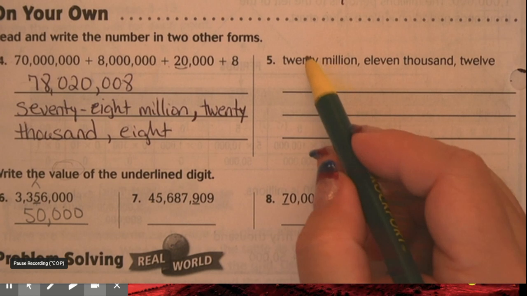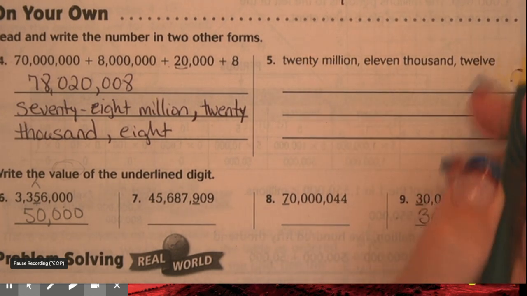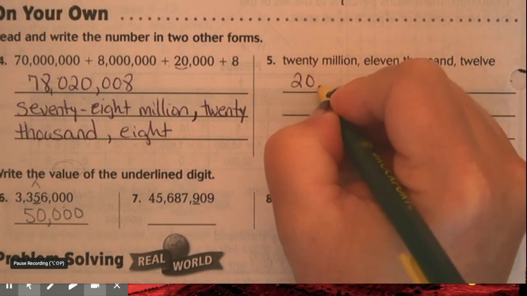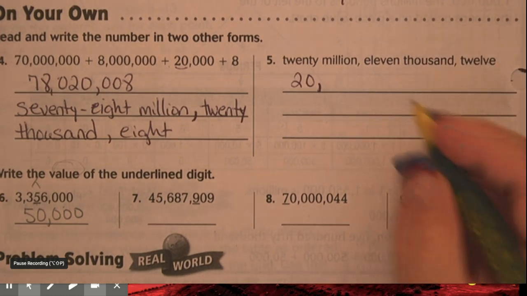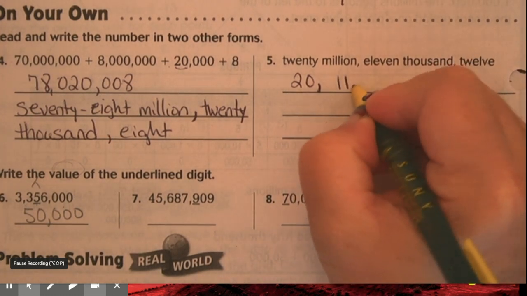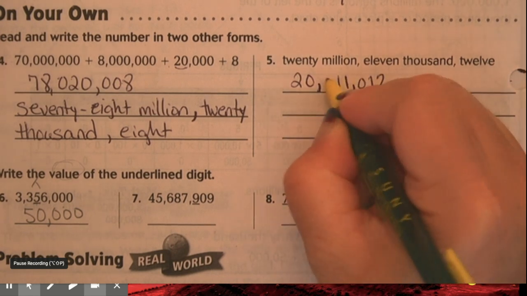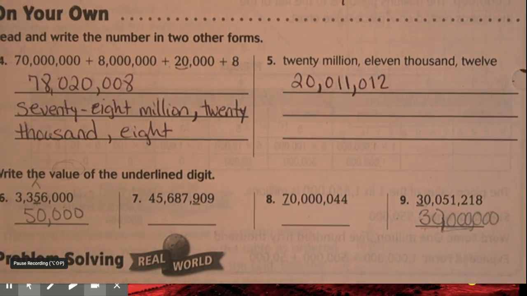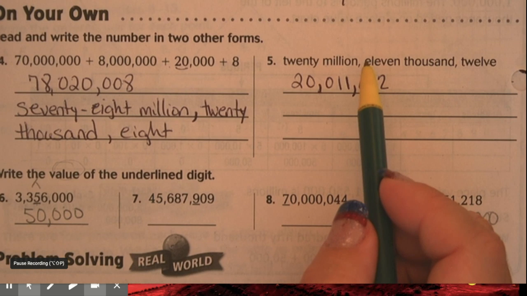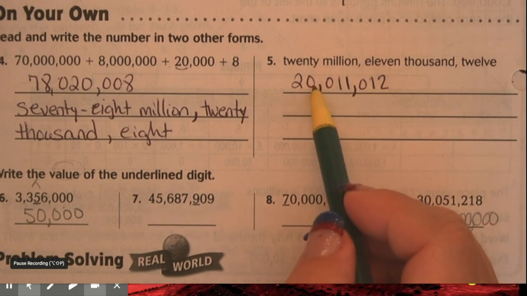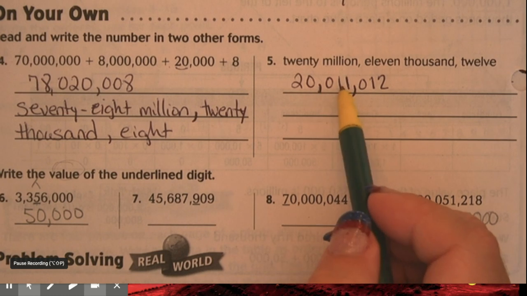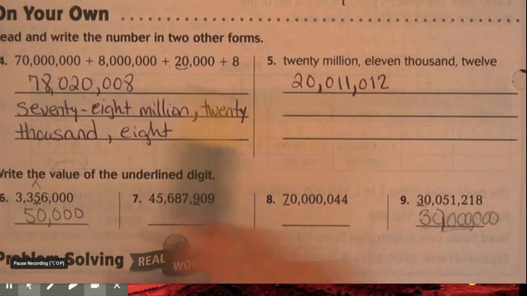And here you have 20 million, 11,000, 12. So 20 goes in the millions place, so you're going to have a comma, 11 in the thousands place, and 12, which means zeros go in those hundreds. There are no hundreds. If there was, you would have to actually use the word hundred too. So this is 20 million, 11,000, 12.